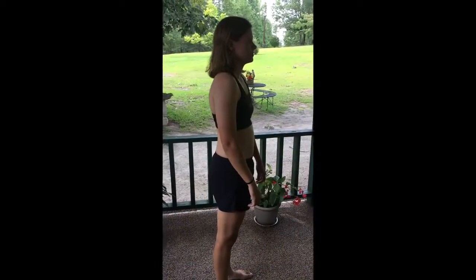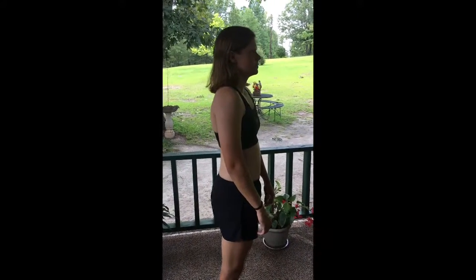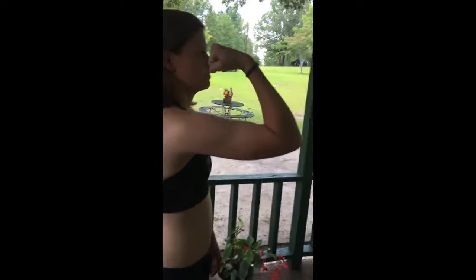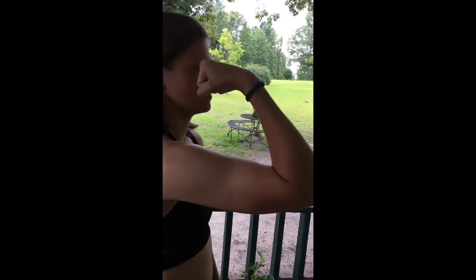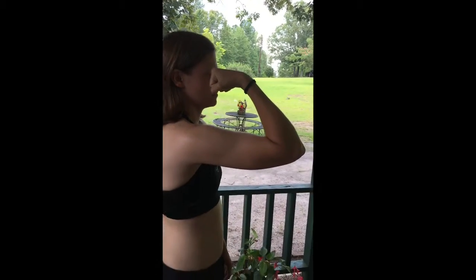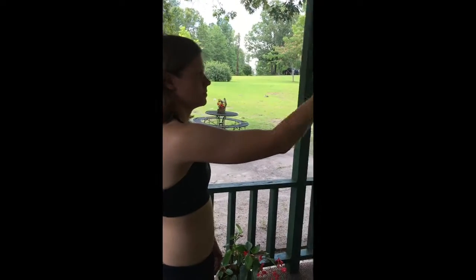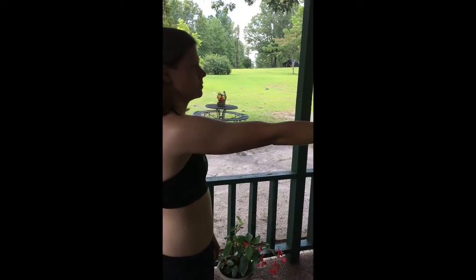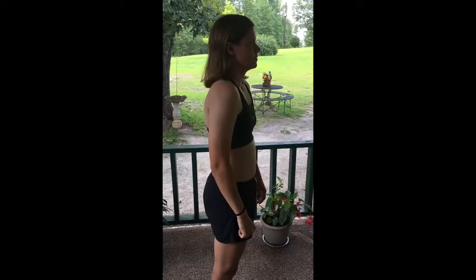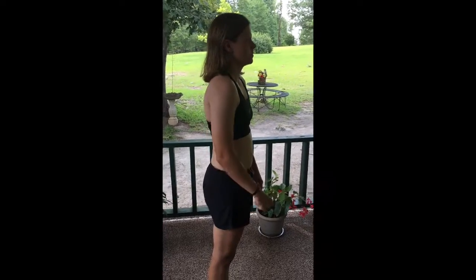Now we're going to demonstrate motions in the sagittal plane. The first one is flexion. And see how the angle is getting smaller as she brings her arm up. That is flexing the muscle. Now as she brings it down, notice the angle gets bigger. That is called extension.